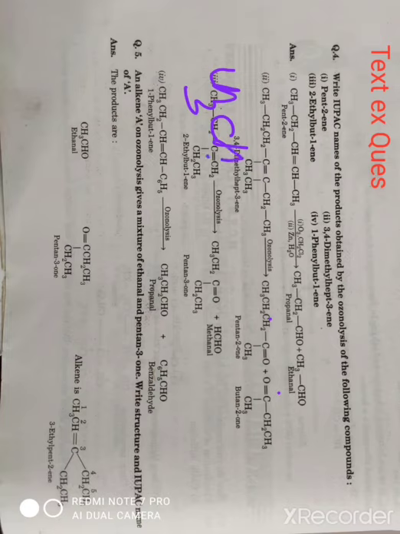I will write once again CH3 CH2 CH double bond CH CH3. So what I am going to do here is show how I can make the product very easily without an intermediate step that you have to learn. So better write the formula for the alkene which is given to us, that is pent-2-ene.